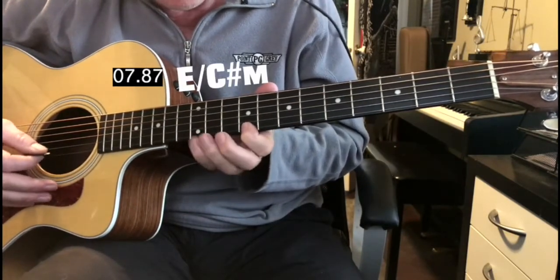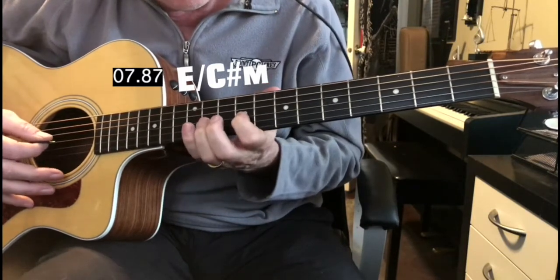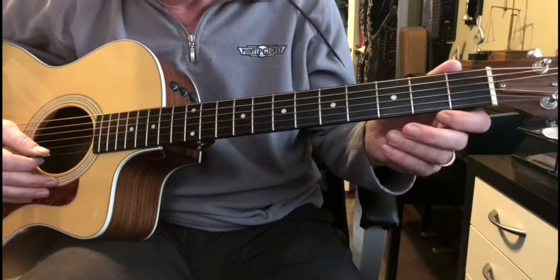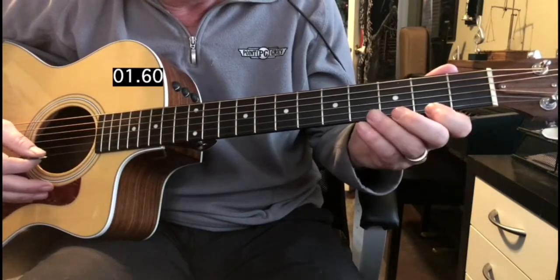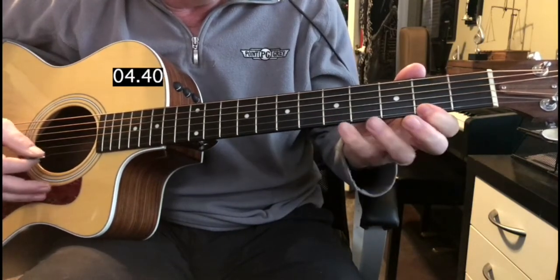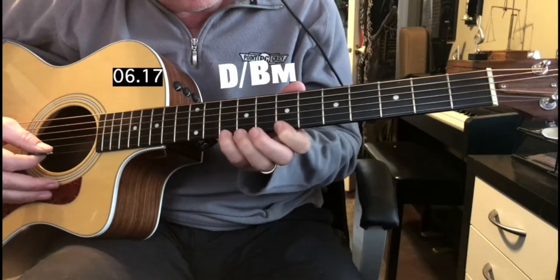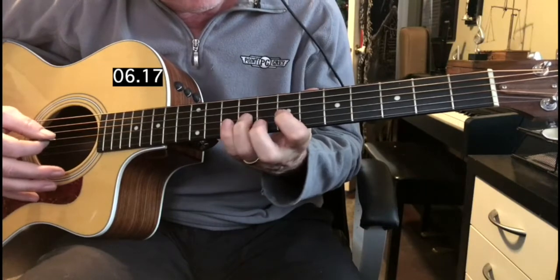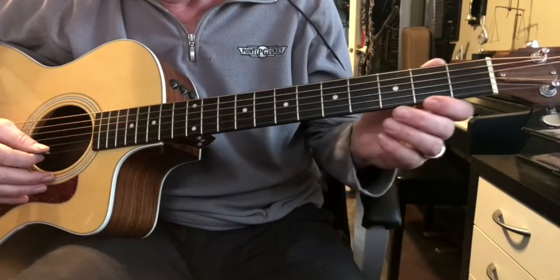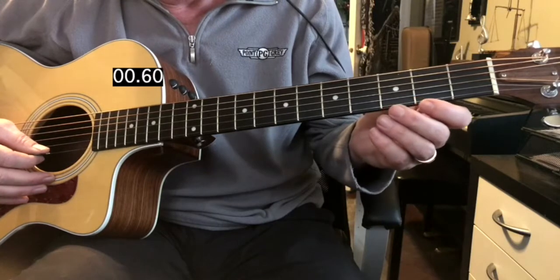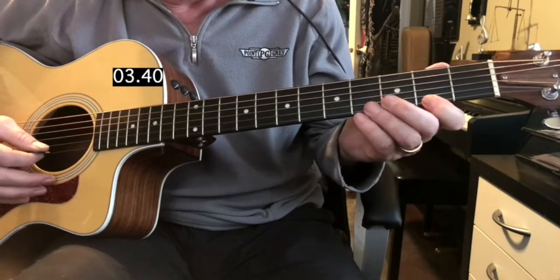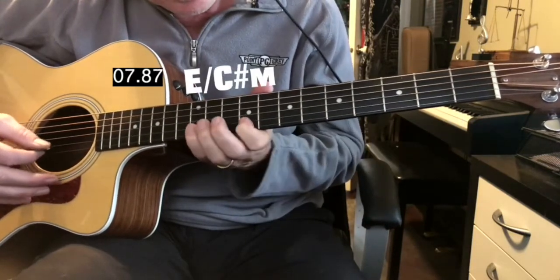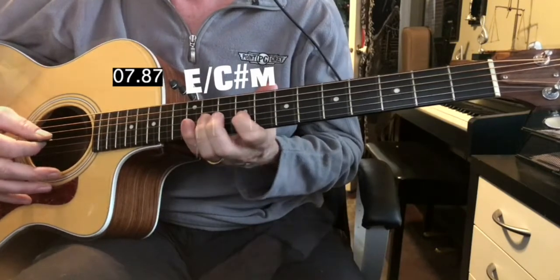This is the key. Right here. This is the key here. Let's try this one.